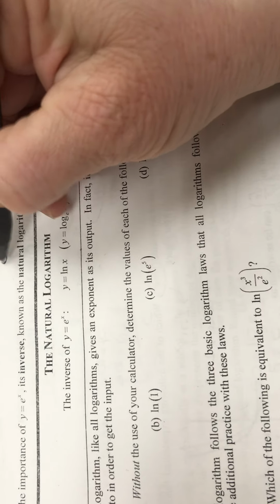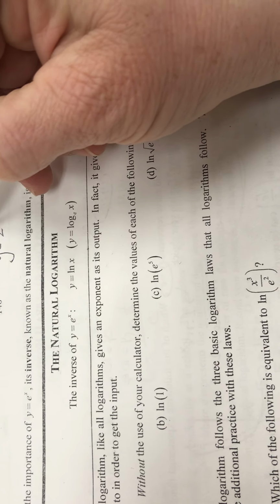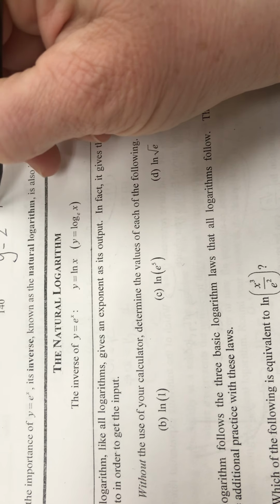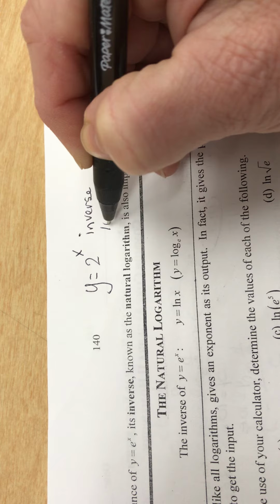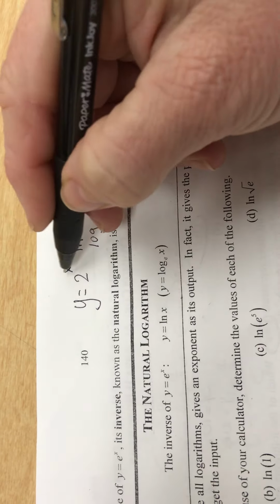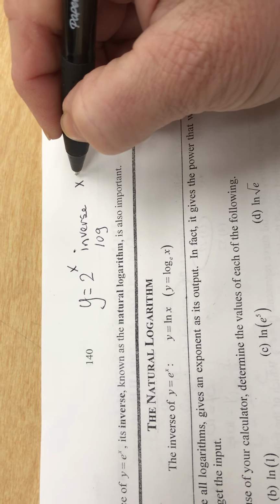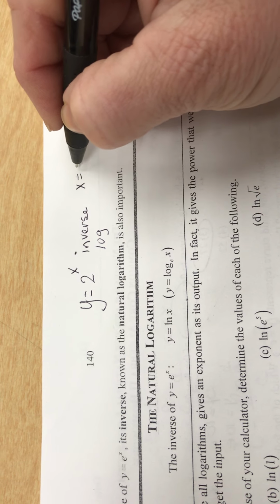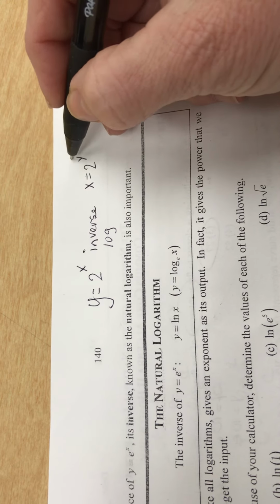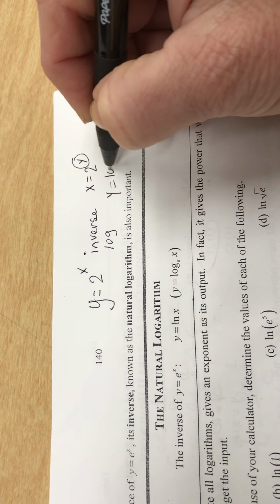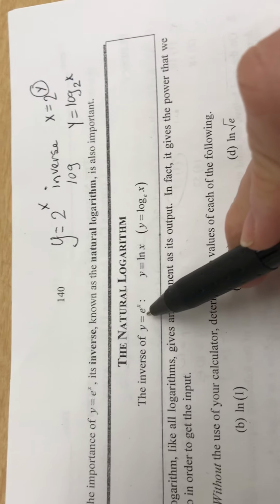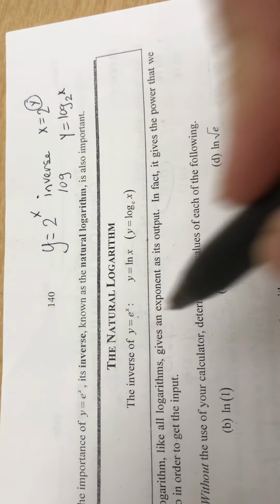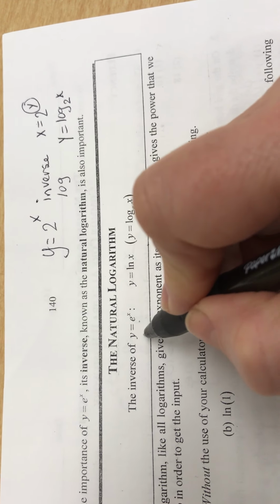Just like we were doing y equals 2 to the x, and then we changed that to an inverse so that we could write it as a log, we switched the x and the y. And then we said exponent equals log base 2 of x. Well, the same thing occurs here, okay? So they switch the x and y.